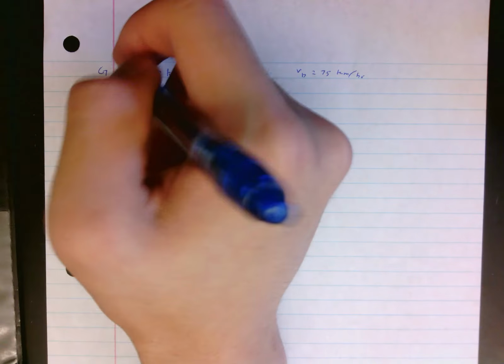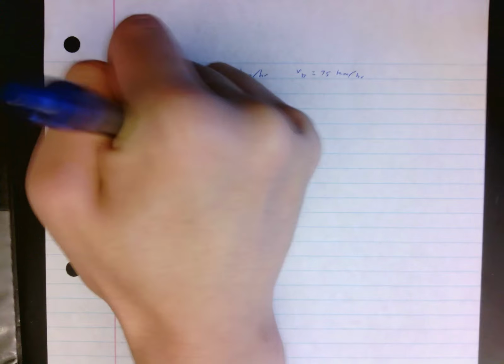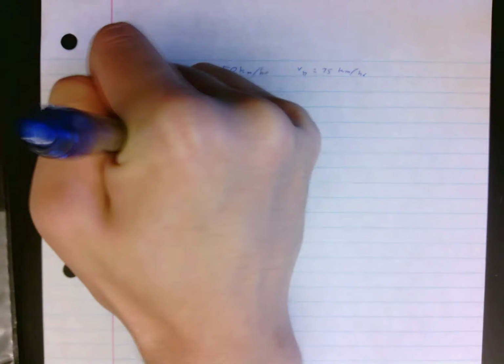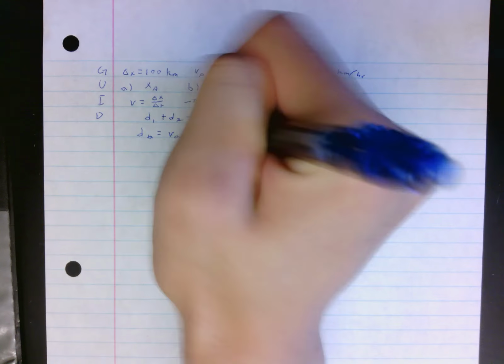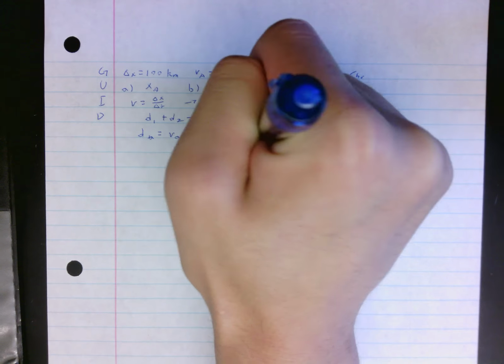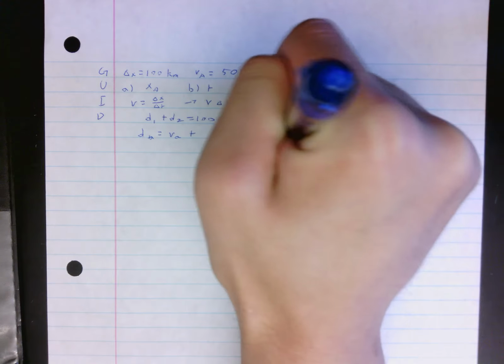I'm splitting up the equation. It becomes a bit simpler. So what you do now is d1, which is dA, is equal to vA times t, and dB is equal to vB times t. Since both trains are traveling at the same time, it's going to take them the same amount of time to crash into each other. That's why we don't do tA or tB, it's just all t, right?